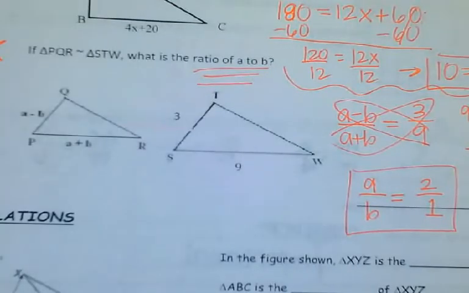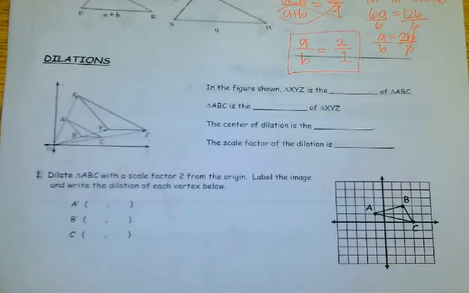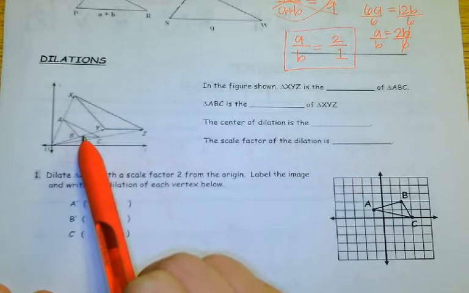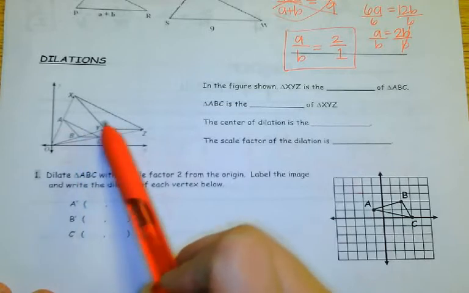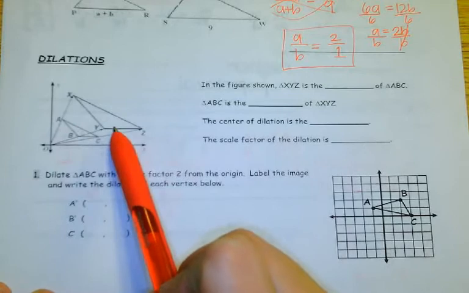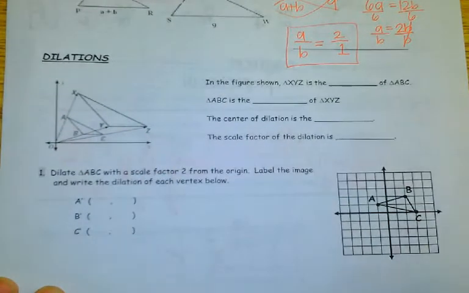But let's look at dilations down at the bottom. Let me zoom out really quick. So, at the bottom of this page, it says, in the figure shown, triangle XYZ, so this one right here, is the blank of ABC. So, when we're looking at this, we're going to dilate triangle ABC to create XYZ. So XYZ is our new figure.